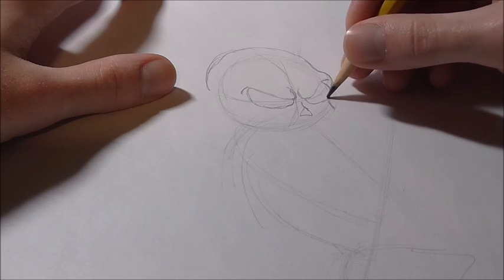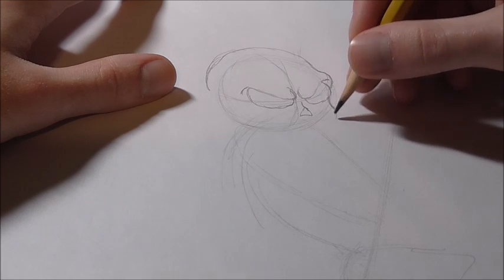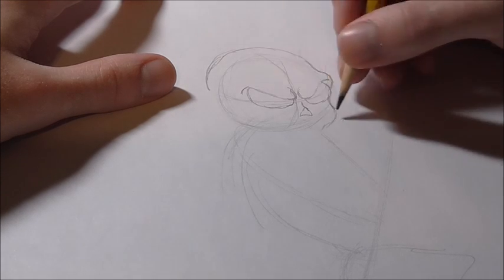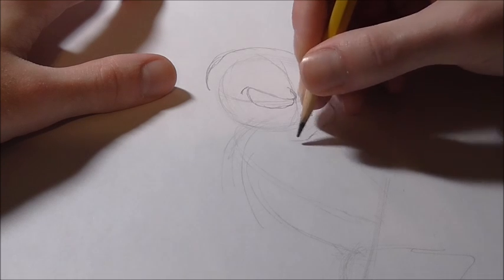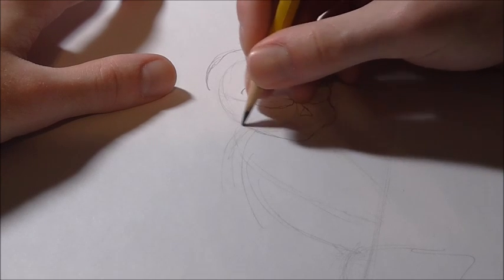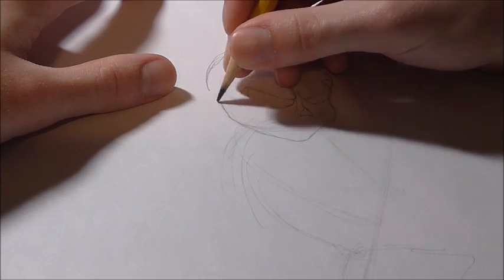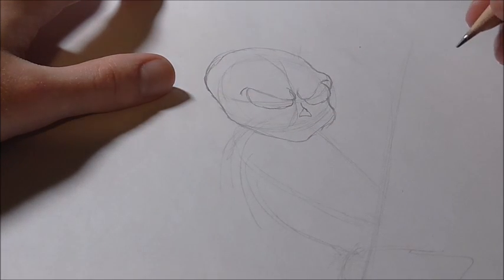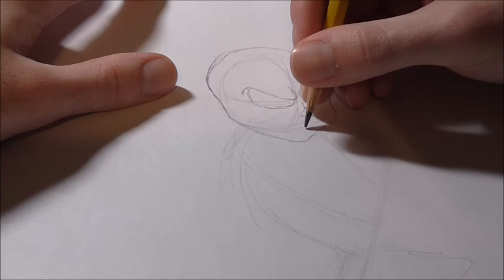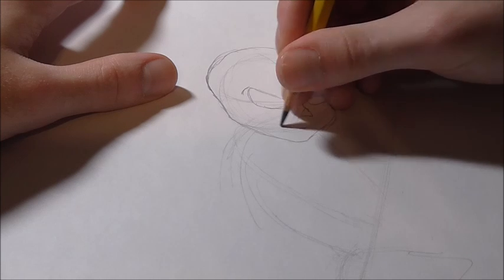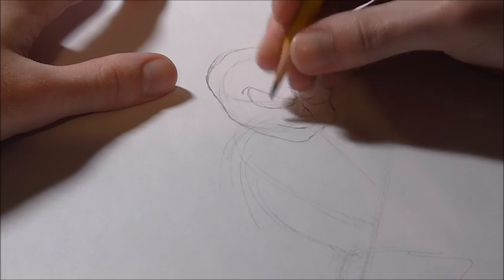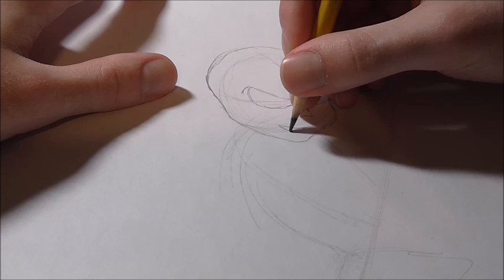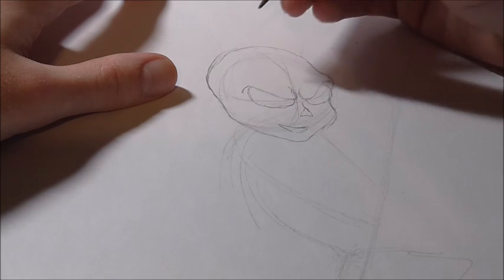And just a curve line here, so kind of curve out, down and over and up. And then just kind of curve into the head. Like so. And we'll give him a little smile. It can be just a kind of curve line like this. And then just kind of like a little triangle on the bottom.